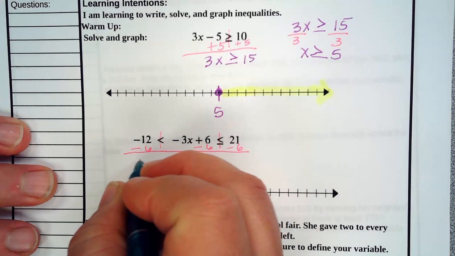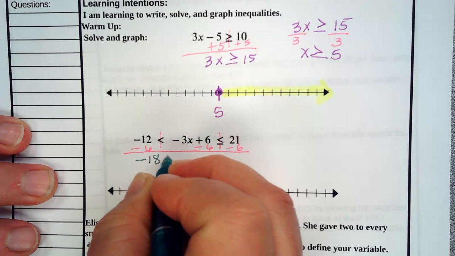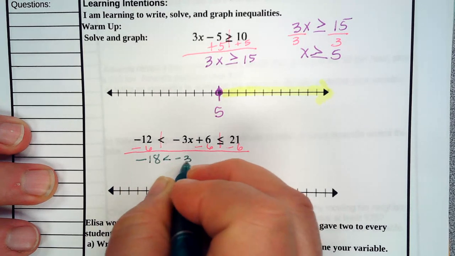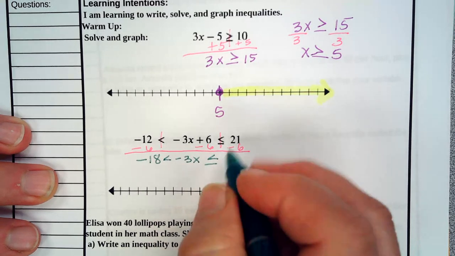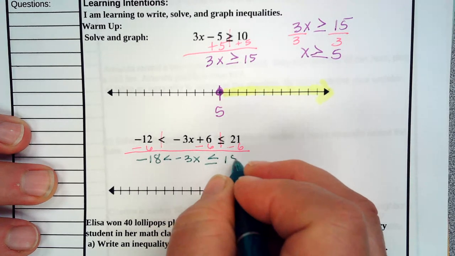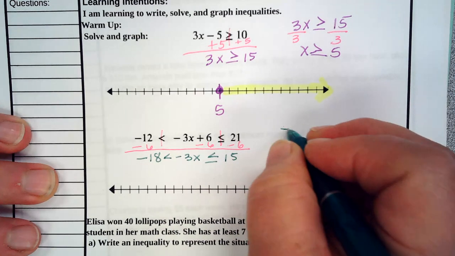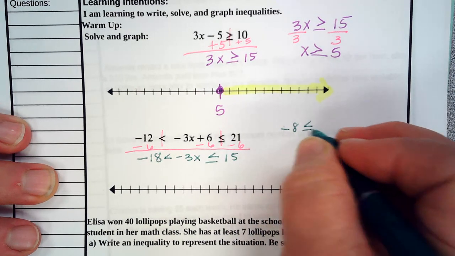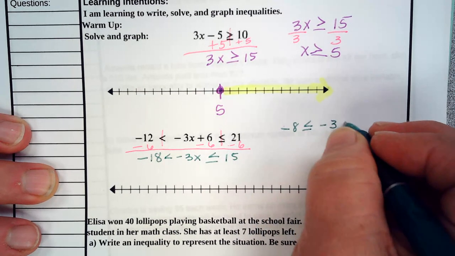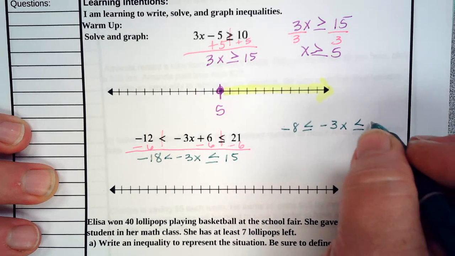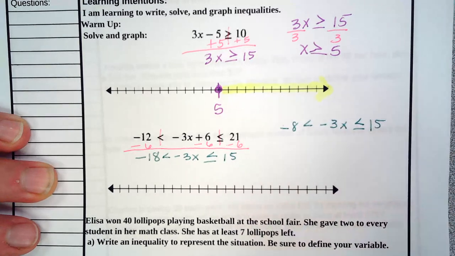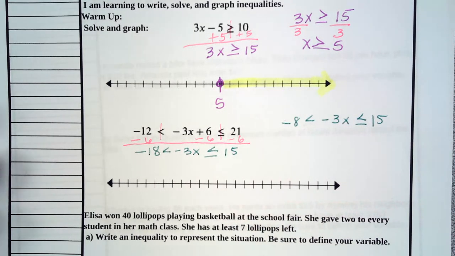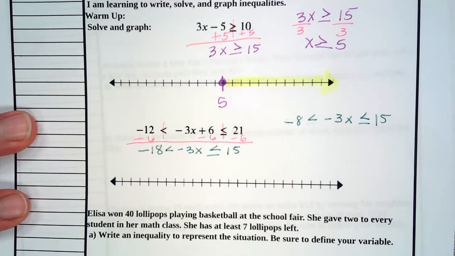Negative 12 plus negative 6 is negative 18. It's less than negative 3x, which is less than or equal to 21 minus 6 is 15. Okay, and that's only less than, it's not less than or equal to on the first one. Last step is to divide everything by negative 3.